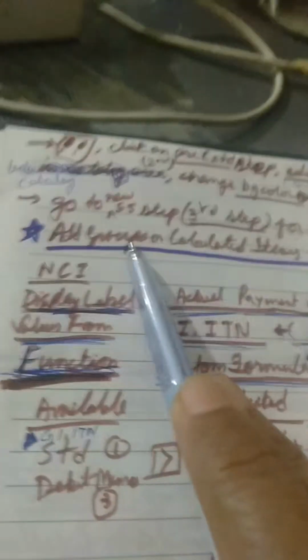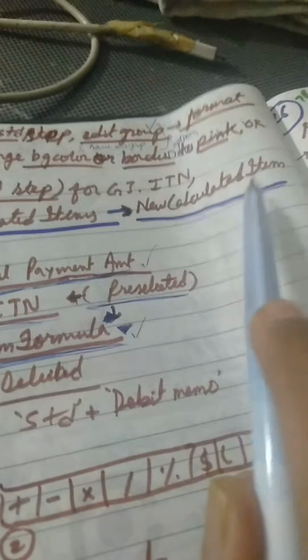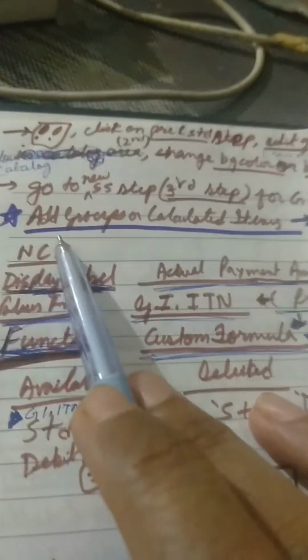Third one is, again, for invoice type name. What I am doing is creating a new calculated item here. Again, we'll click on the third step here.